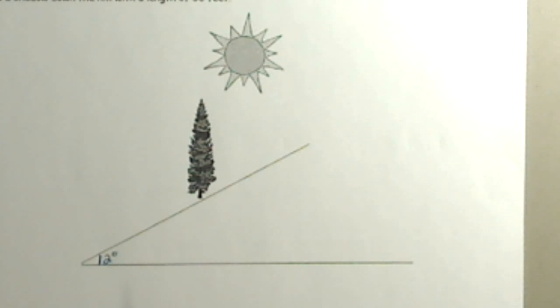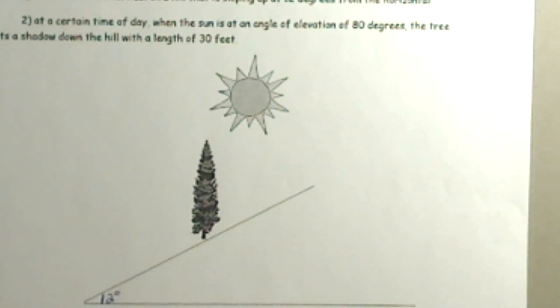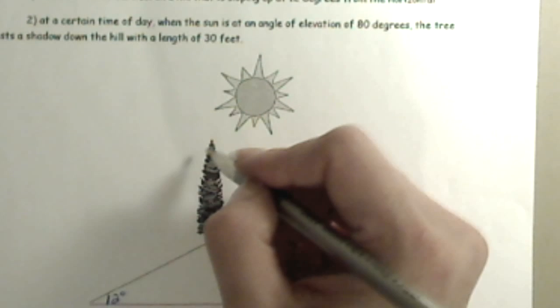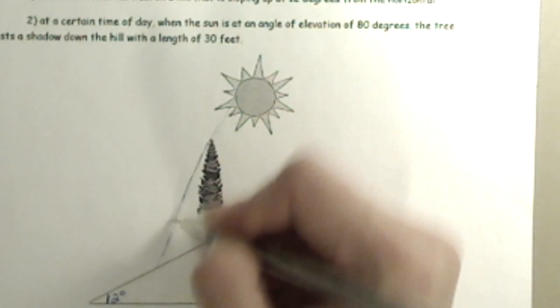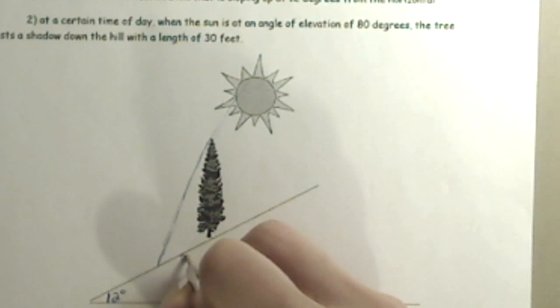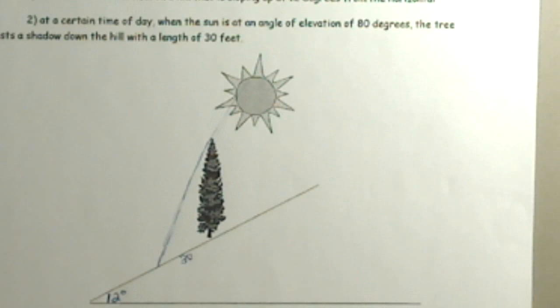Secondly, at a certain time of day, when the sun is at an angle of elevation of 80 degrees, the tree casts a shadow down the hill. Sometimes the shadow will be cast up the hill, but the shadow is cast downhill from the sun and makes a 30-foot shadow. So I'm going to put 30 feet for that shadow. Okay. And the angle of elevation of the sun is 80 degrees.